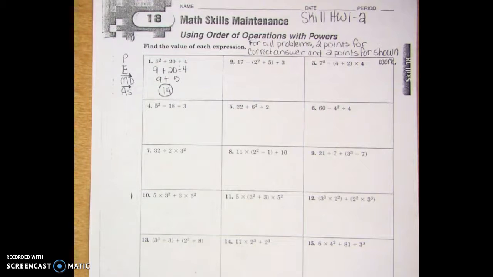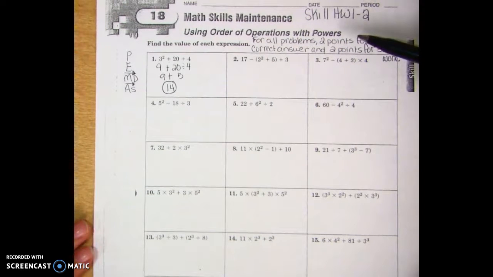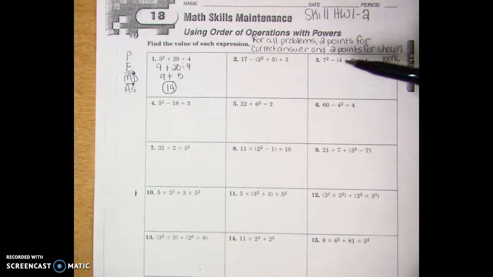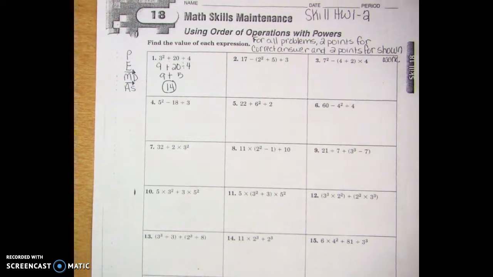All right, this is the help for Skills Homework 1-2. The first part is order of operations. Notice it says for all problems, you get 2 points for the correct answer and 2 points for showing your work. So make sure you show your work on these.